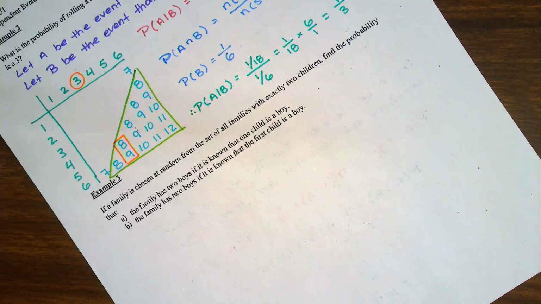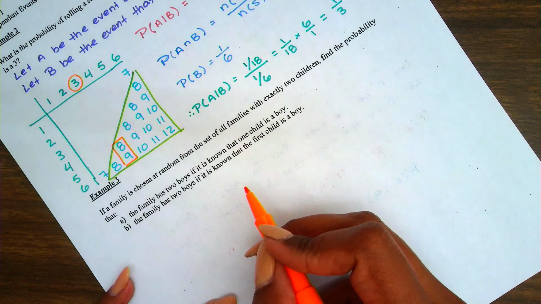So this one says, if a family is chosen at random from the set of all families with exactly 2 children, find the probability that A, the family has 2 boys, if it is known that one child is a boy, and B, the probability that the family has 2 boys if it is known that the first child is a boy. Okay, so basically we're saying, okay, this family has exactly 2 children.